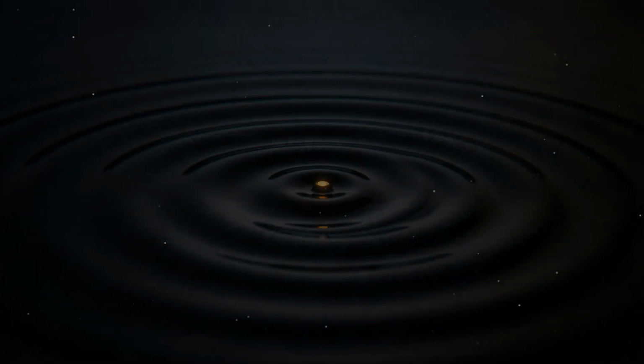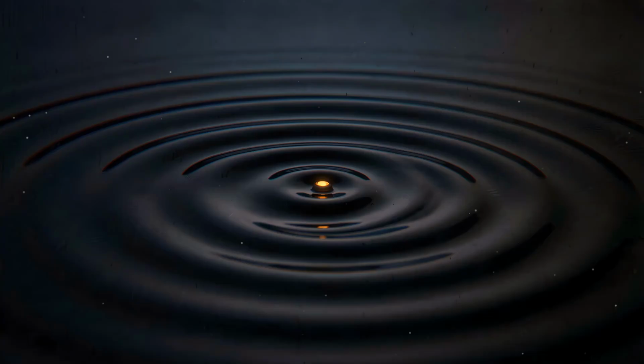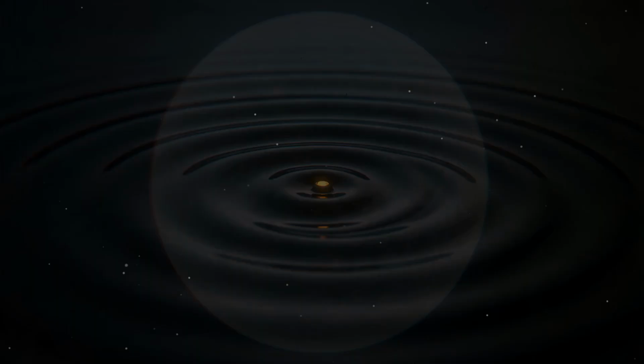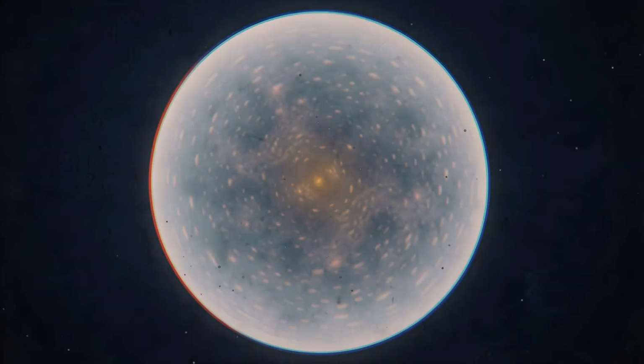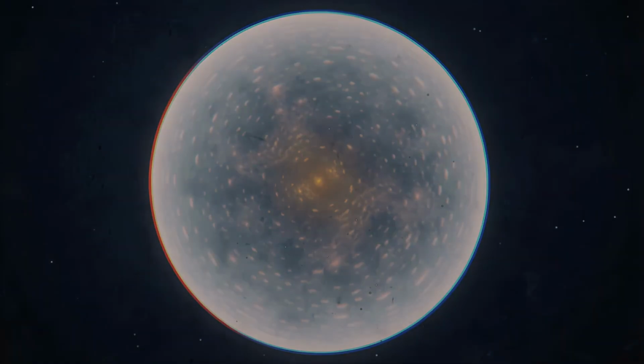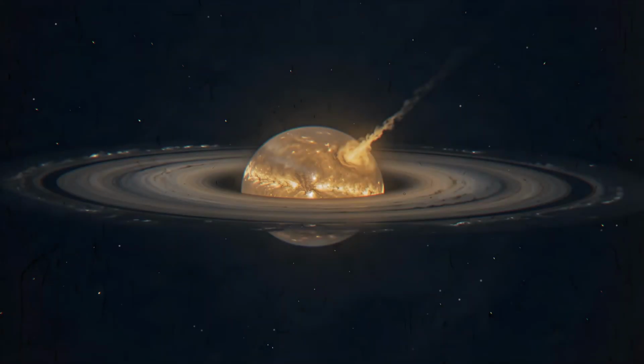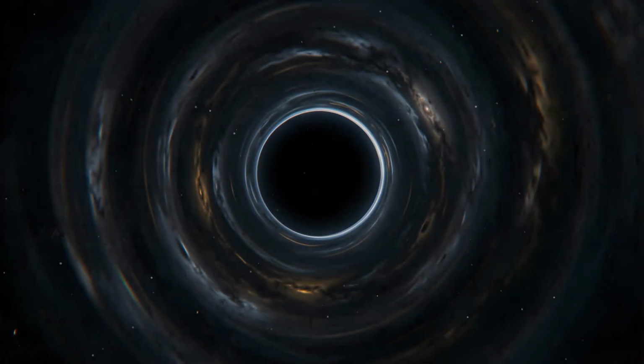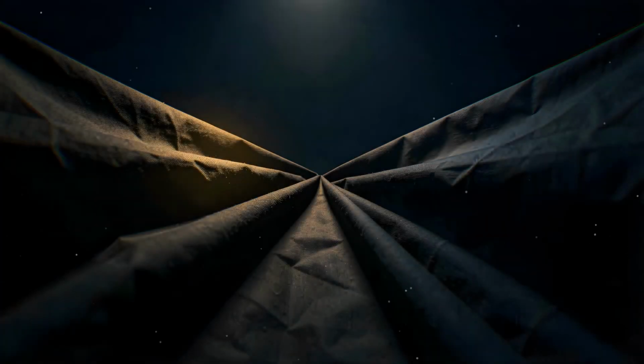Mathematicians call this a handle on a manifold, a topological feature that changes the connectivity of a surface without changing its local geometry. Locally, everything looks normal. The curvature, the physics, the passage of time, all behave as expected near the tunnel's mouth. It is only the global structure that has changed. The shape of the hole. A wormhole is, in this sense, less like a hole and more like a seam, a place where two distant parts of the universe have been quietly stitched together.